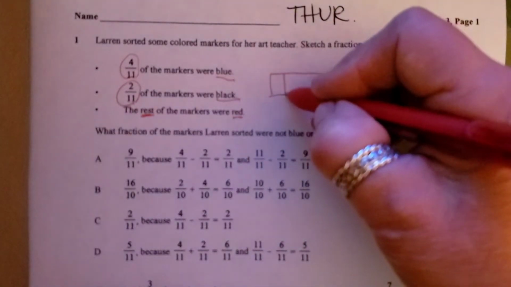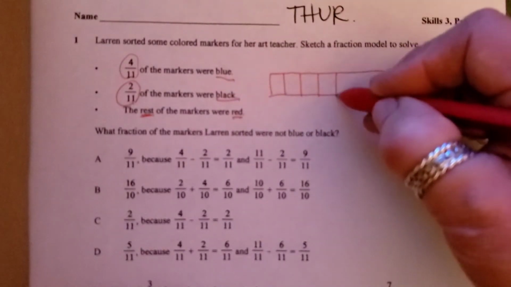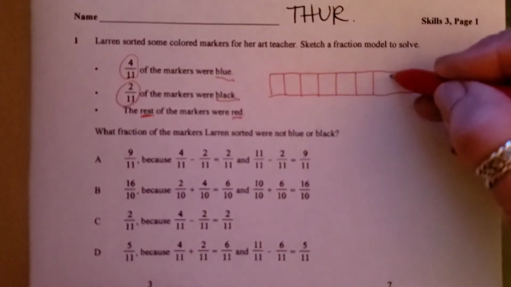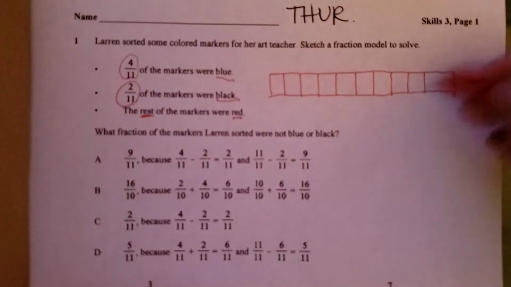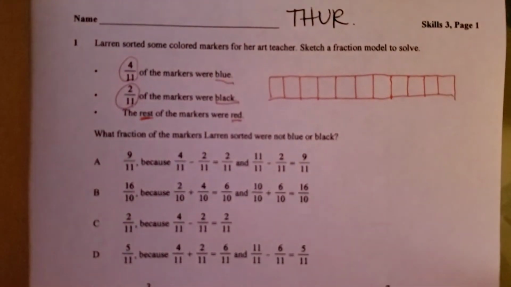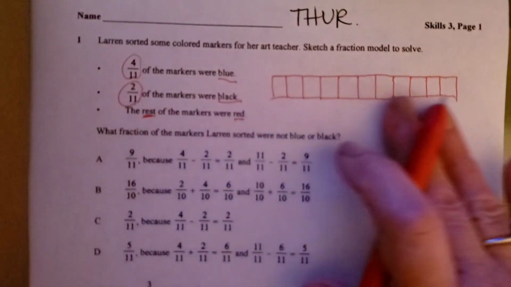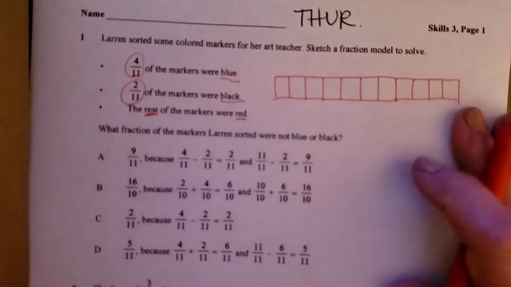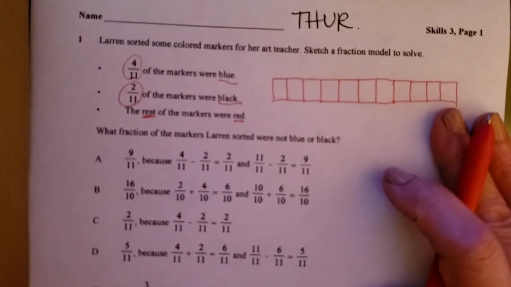So they might not be even. 1, 2, 3, 4, 5, 6, 7, 8, 9, 10, 11. Not bad, not bad. So now I know my pieces are 11. If I would color in all of this, that would be the whole thing. That would be all of the markers that she was helping the teacher sort.